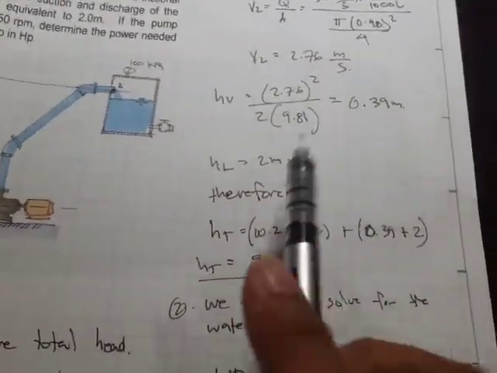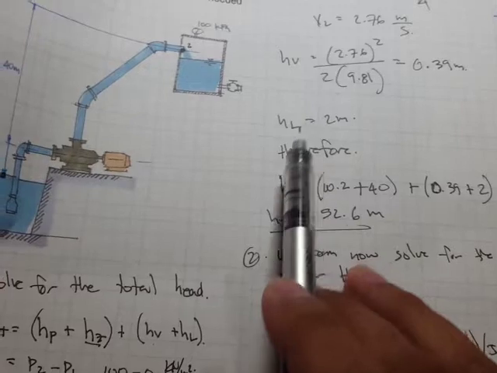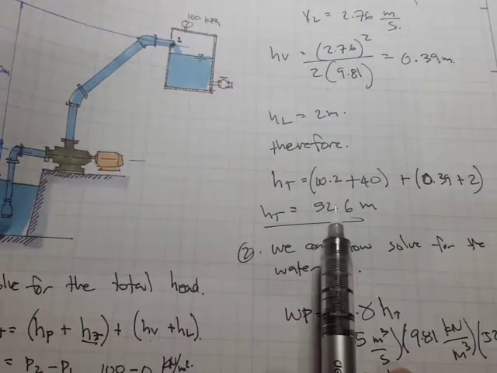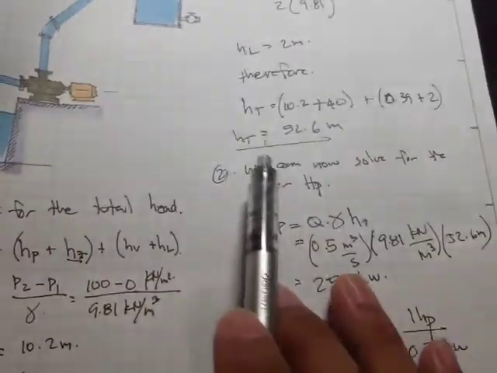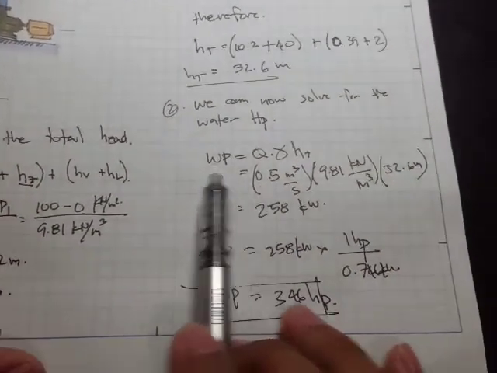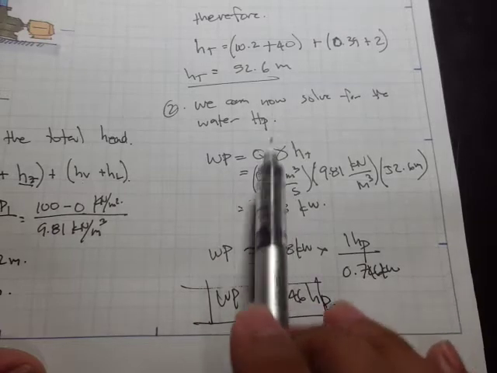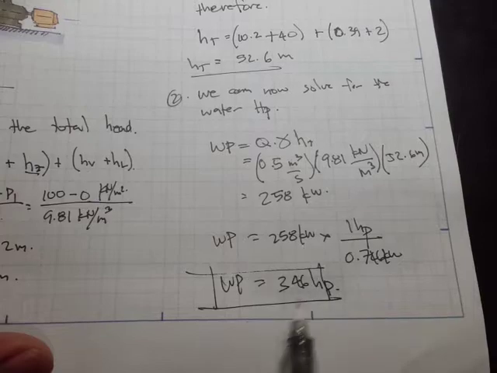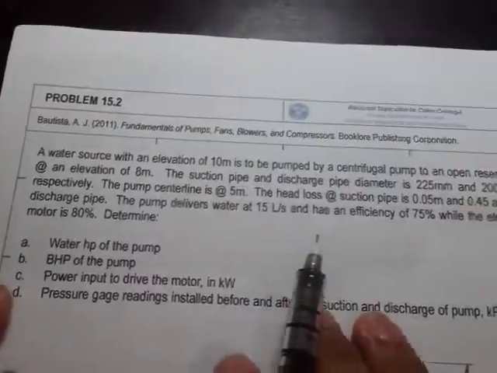Next is the head loss term. It's already given, and therefore we can solve for the total head for the pump. Since we have the total head, we can solve for the water power, which is simply Q times gamma times H, and we convert this kilowatts into horsepower. Okay, so that's it. Then the next sample problem is this one.